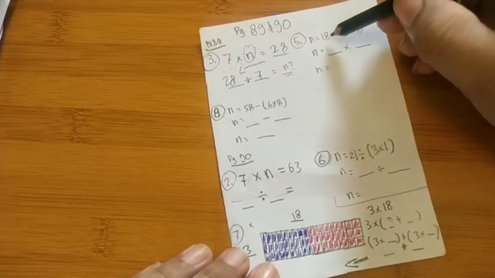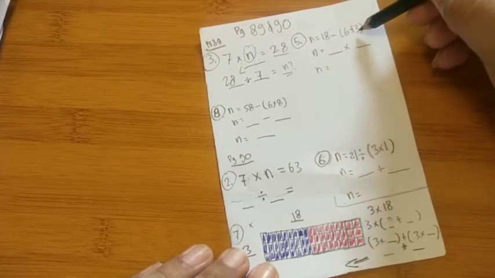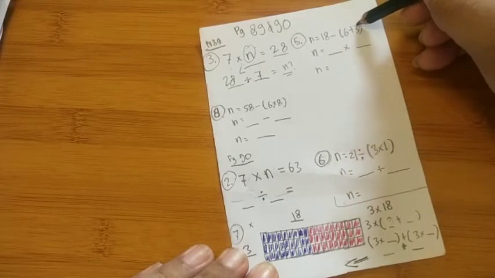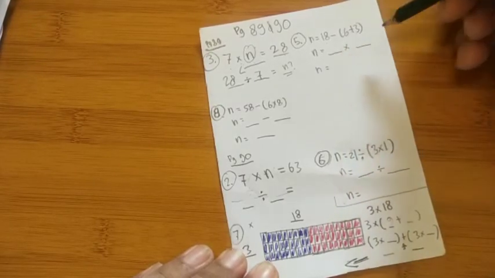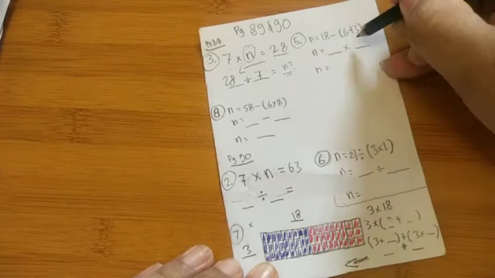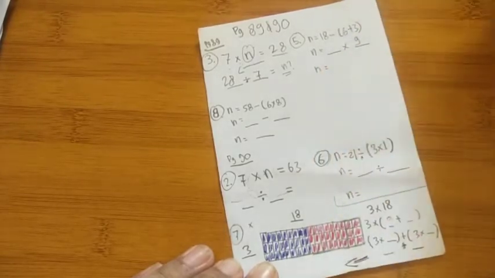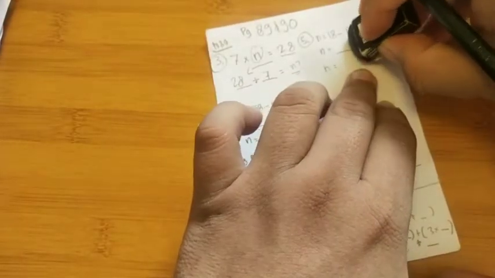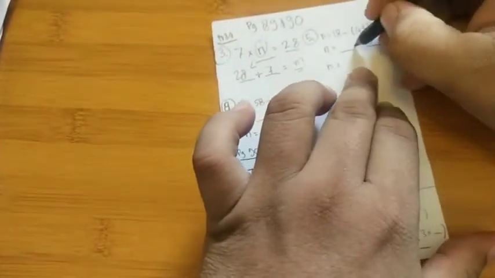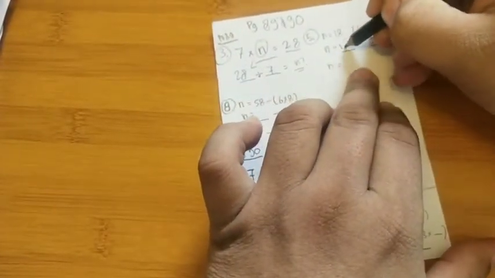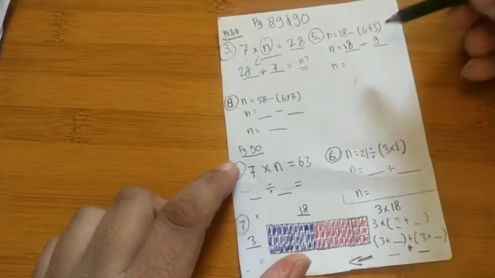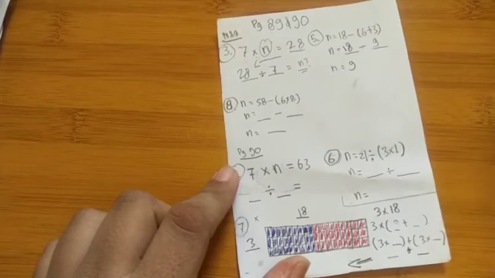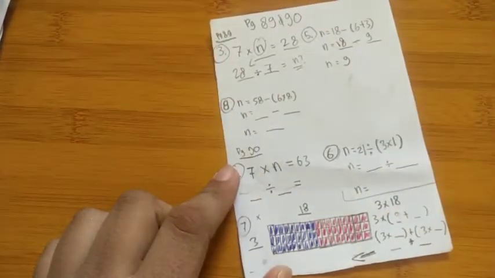So you cannot do 18 minus 6 plus 3 directly like that. No, you count the parentheses first. What is this? Yes, 6 plus 3 is 9. Good job. Oh, this is not times, Mr. Yudia. You have to change it with subtract. Okay, 18 minus 9 is 9.